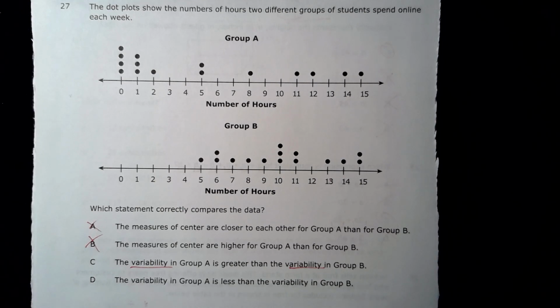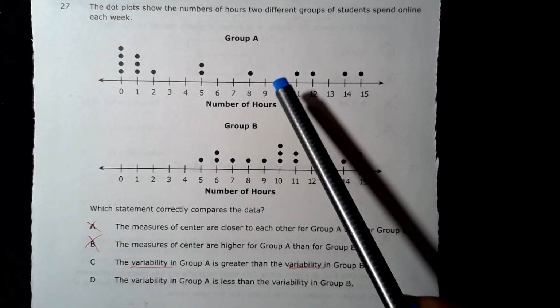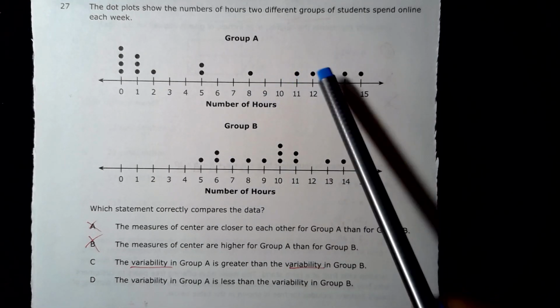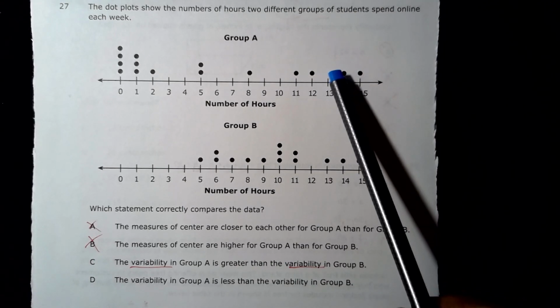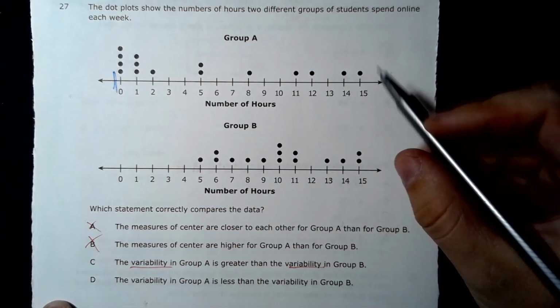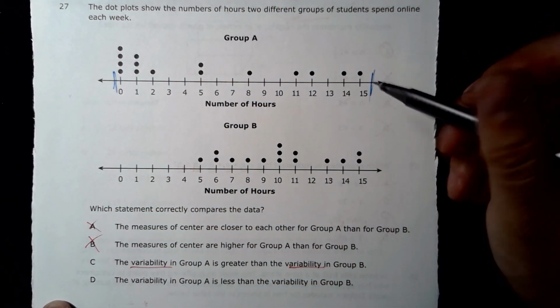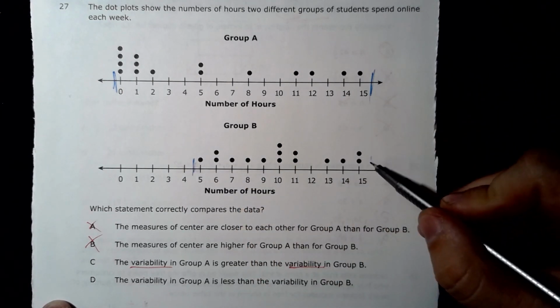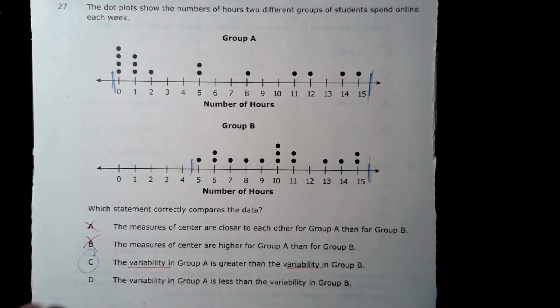Variability means spread out, and you can look and see, yeah, that is true. Group A does have greater variability. It is more spread out than Group B. Group A starts at 0 and ends at 15. Group B starts at 5 and ends at 15. So yeah, that would mean A is more spread out. A has more variability.